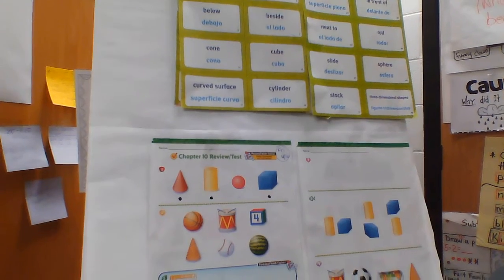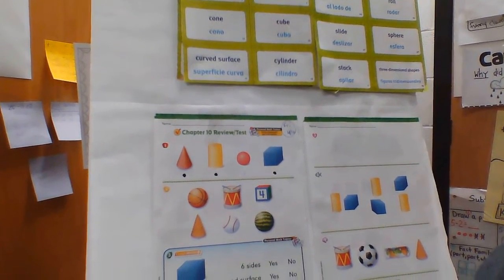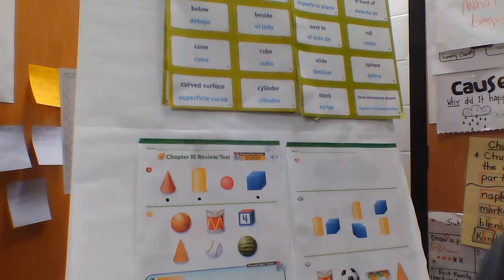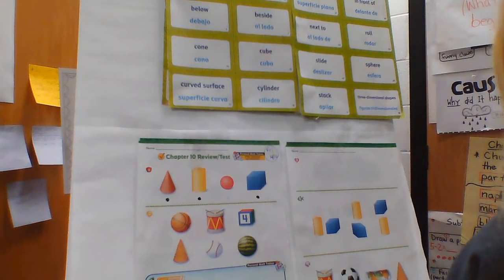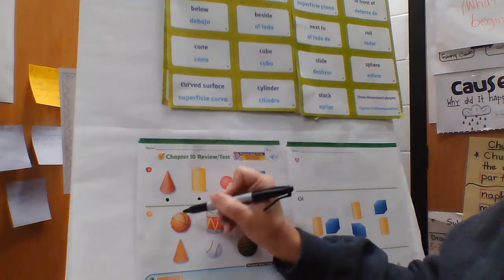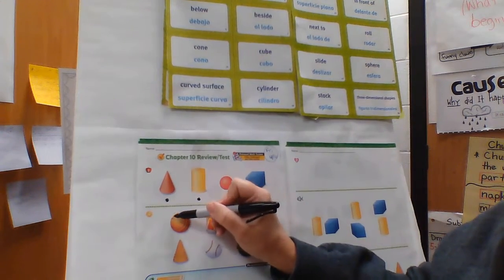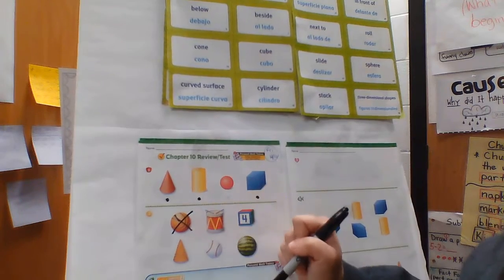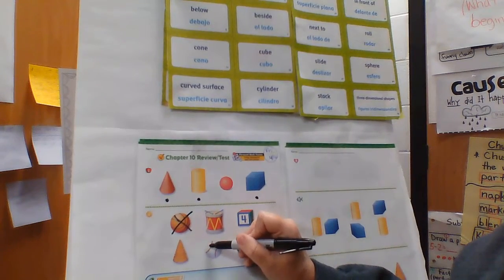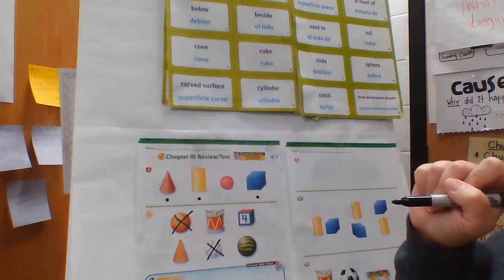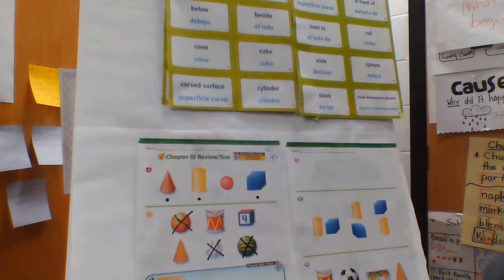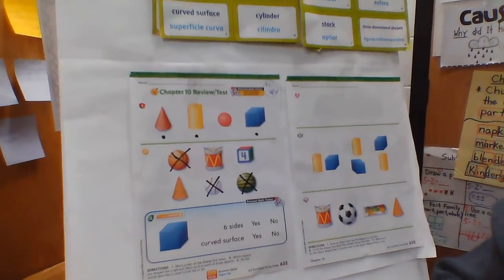Number 2, which objects are shaped like a sphere? So they want you to mark an X on each of the objects that is shaped like a sphere. So we know that the spheres are the ones that are shaped like a ball and they are round. So the basketball is a sphere. The softball or baseball is a sphere, and the watermelon is a sphere. Okay? All right, number 3.